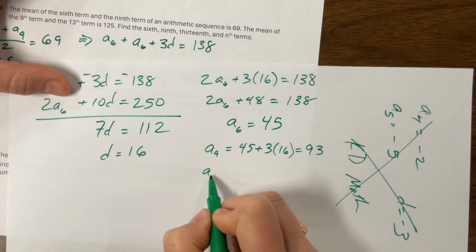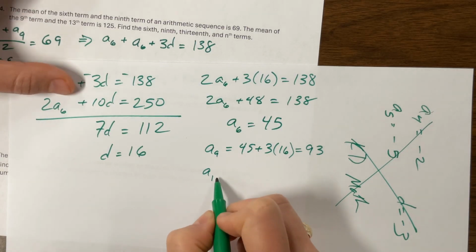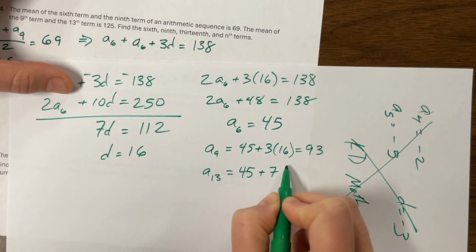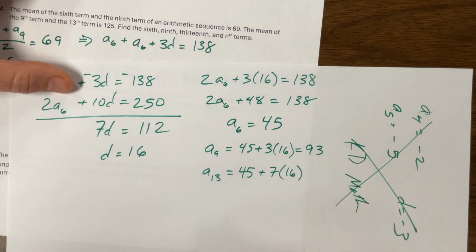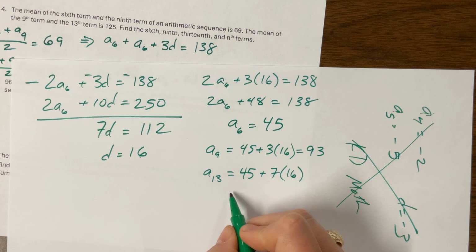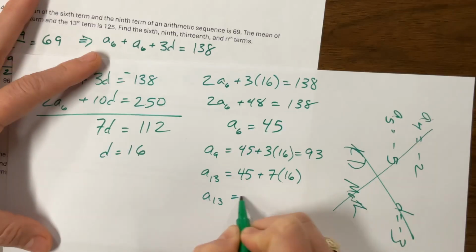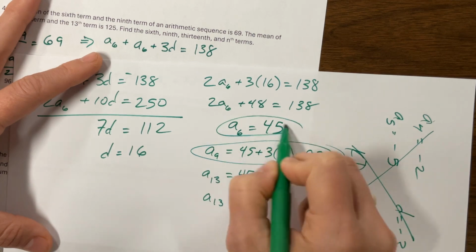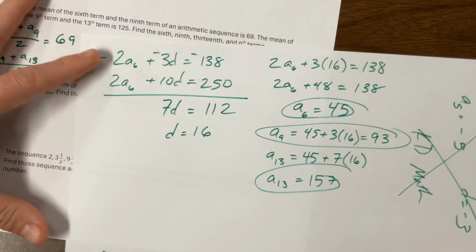And then a sub 13 is equal to a sub 6 plus 7 times the common difference. 7 times 16 is 112, plus 45 is equal to 157. So a sub 13 is equal to 157. So here's the answer: a sub 6 is 45, a sub 9 is 93, and a sub 13 is 157. And then let's double check.